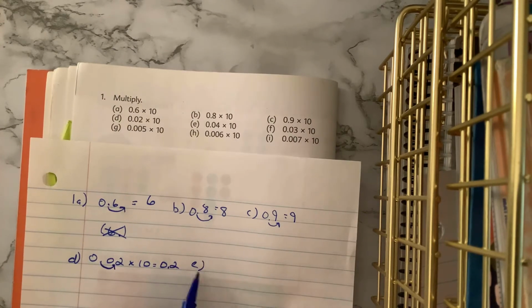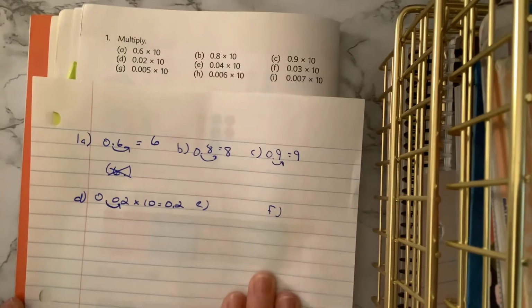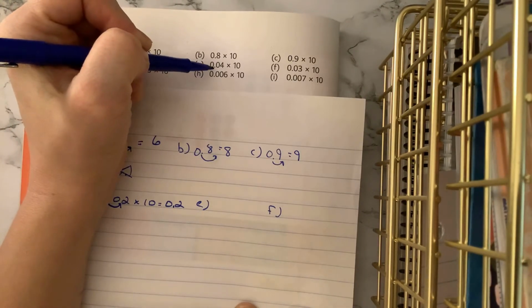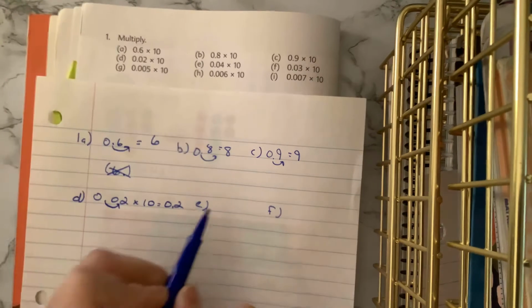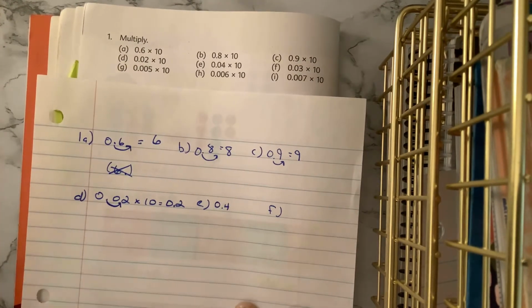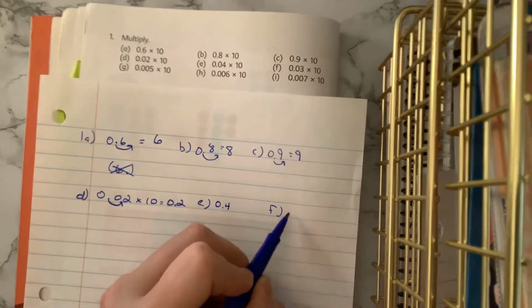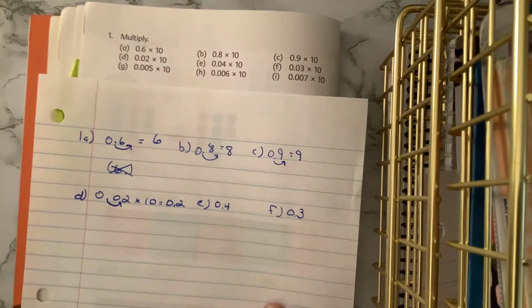So why don't you pause and try E and F? Come on back and see how you did. So if we're looking at 400ths and we go 1 to the right, we end up at 4/10. 300ths, we go 1 to the right, we end up at 3/10.